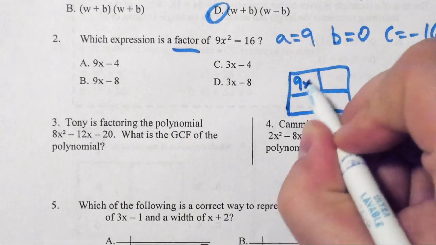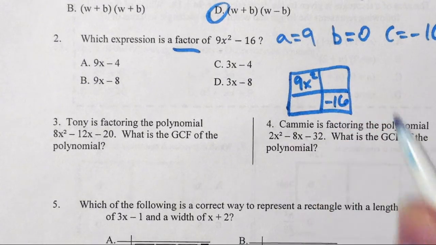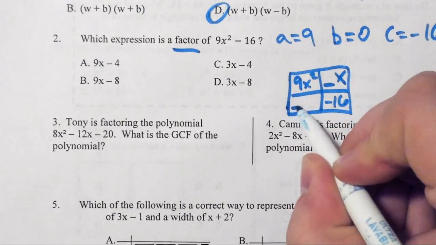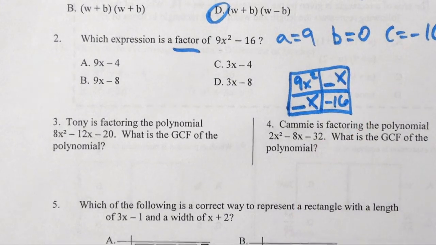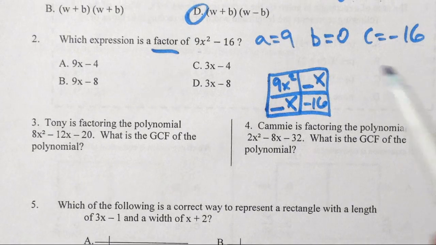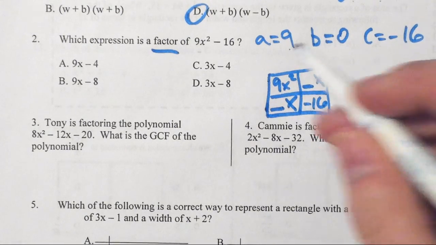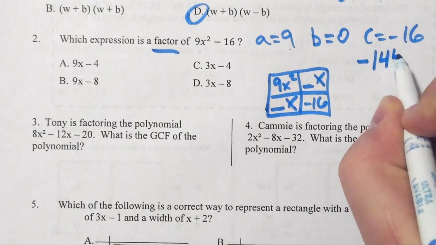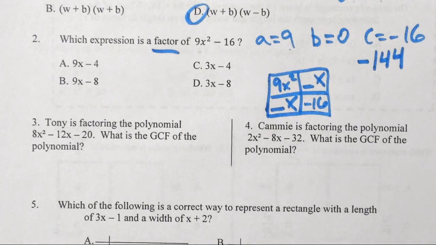We've got our 9x squared right here. We've got our negative 16 here. We've got a blank ready for an x and another blank ready for an x here. Okay, so now to figure out what's going to go into these blanks, we got to go 9 times negative 16, and doing that with my calculator, I get negative 144. Ooh, that's a big one.